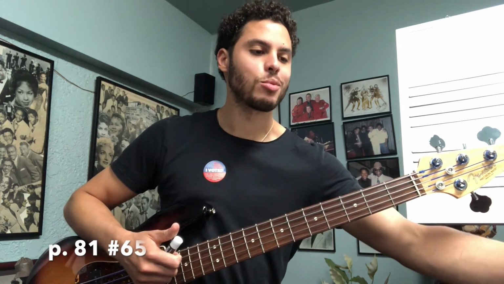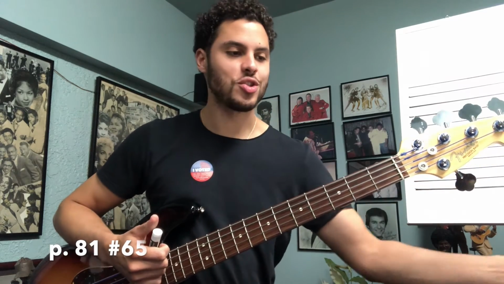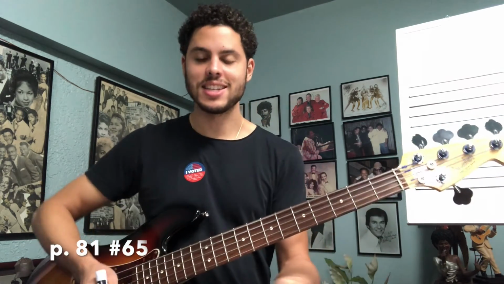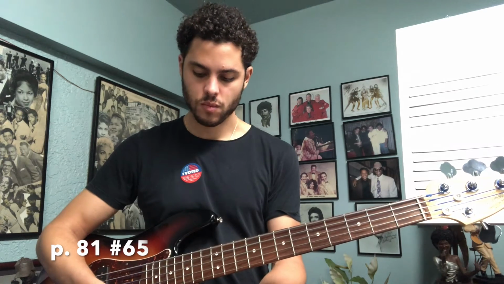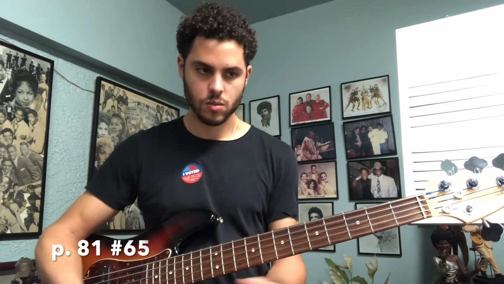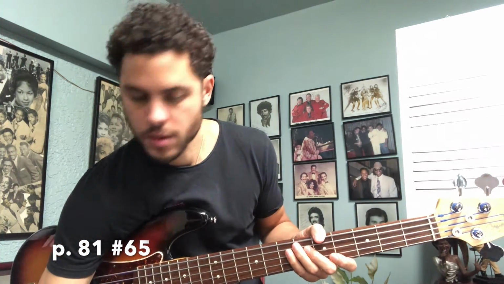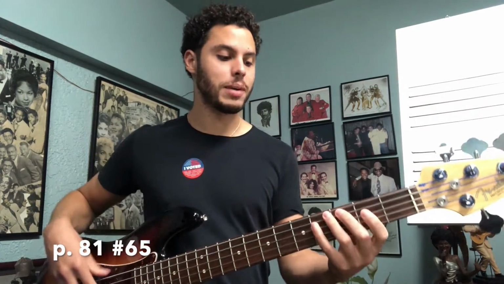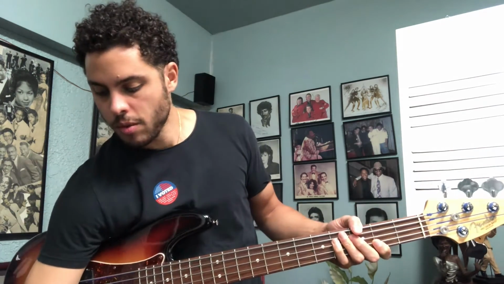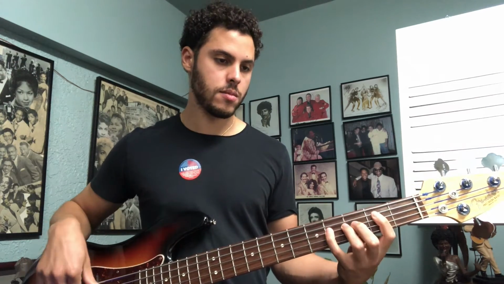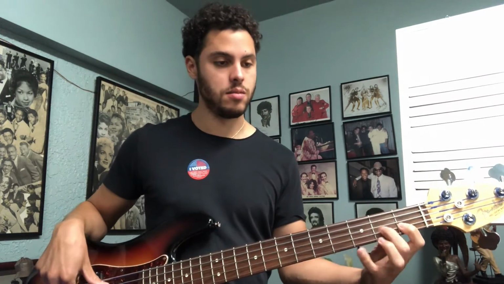Let's take a look at number 65 just to get some practice playing these in a musical setting. So this starts with an E major arpeggio to an A major. Of course, those are some of the examples where we're not using the universal fingering, if we're using open strings. Then we have a B major, tap back down to the E.